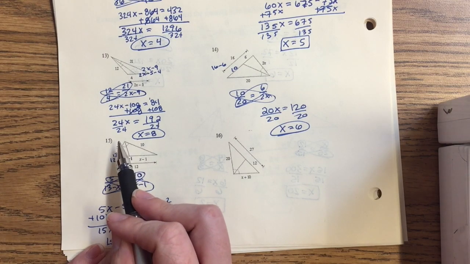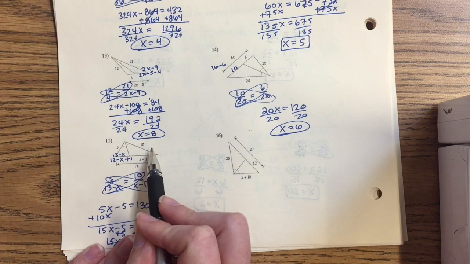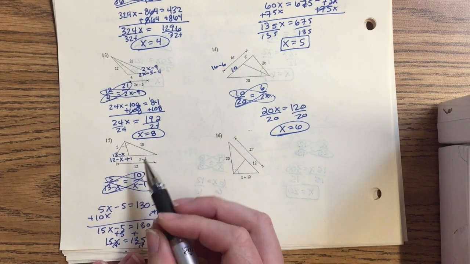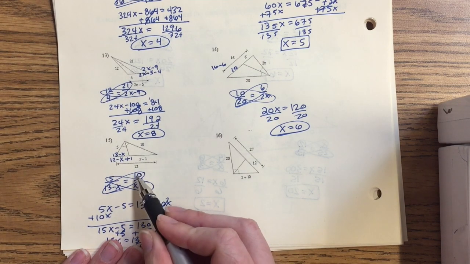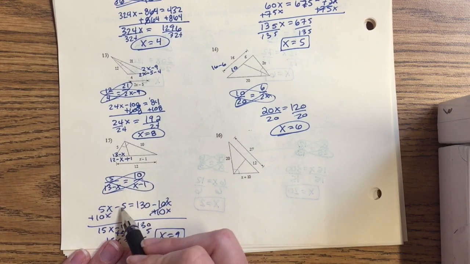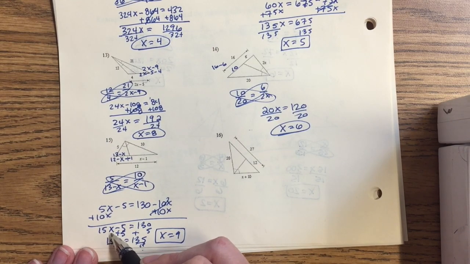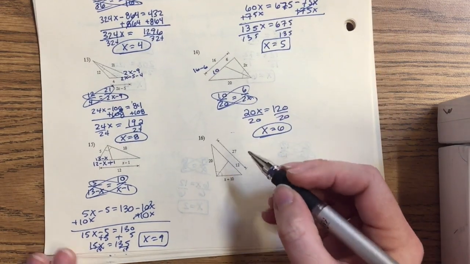Set it up. 5 over 13 minus x equals 10 over x minus 1. Cross multiply, and you get 10 times 13 is 130 minus 10x. 5 times x is 5x minus 5. Add 10x to both sides to get 15x. Add the 5 over to get 135. Divide by 15, and x is equal to 9.